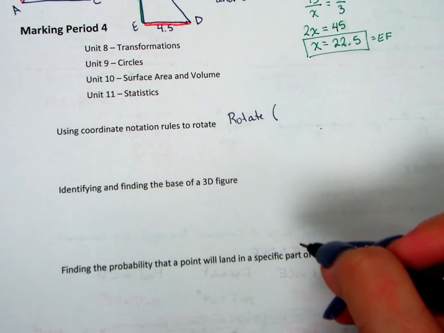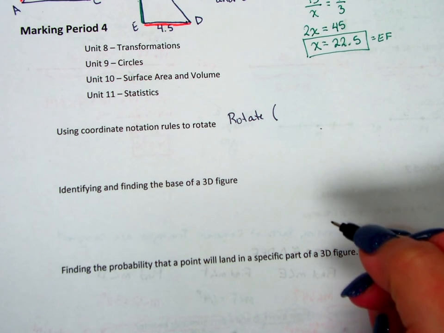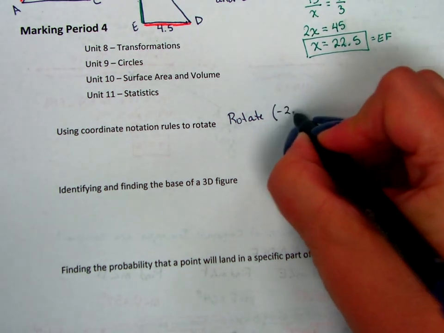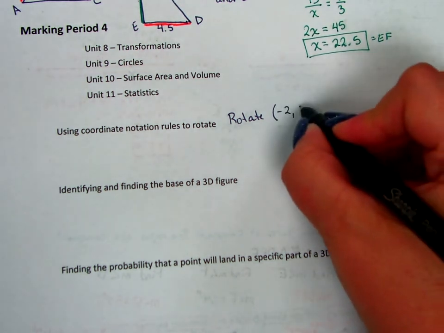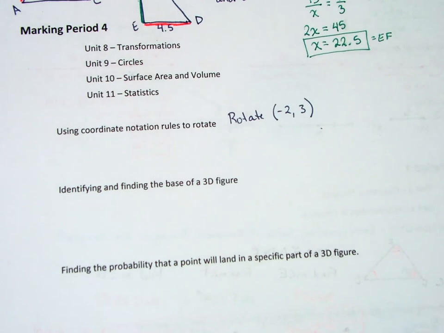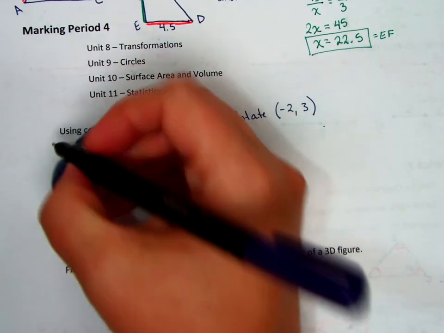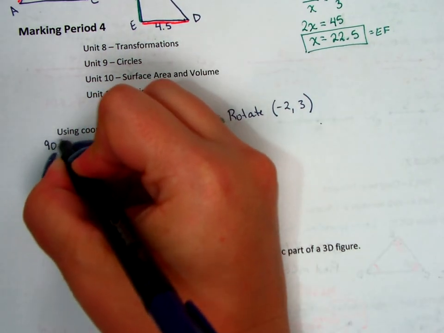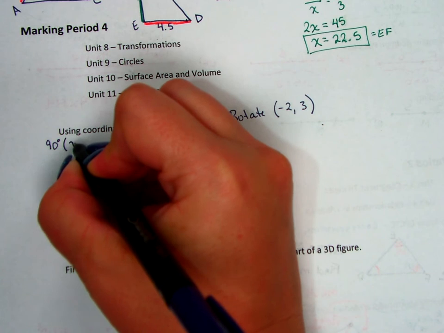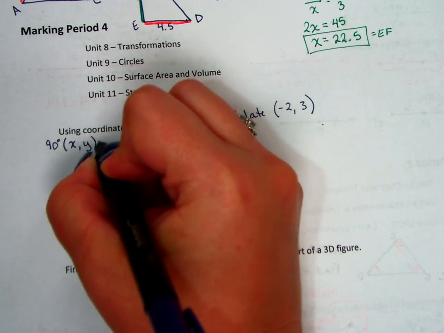Let's see, I'm going to rotate, as an example, the point. Anybody have an idea for a point? Little numbers. Maybe a negative. 2, 3. How about negative 2, 3? Just that way we can see what to do with negatives. Rotate negative 2, 3 by all of them. We're going to do 90, we're going to do 180, we're going to do 270.